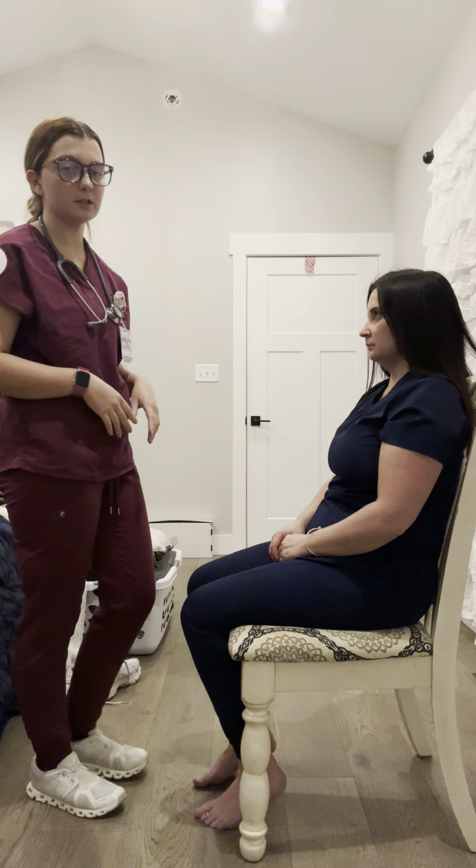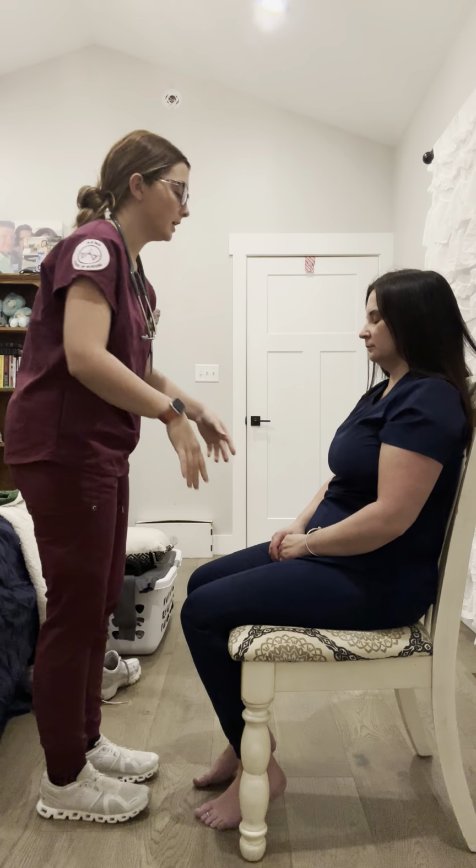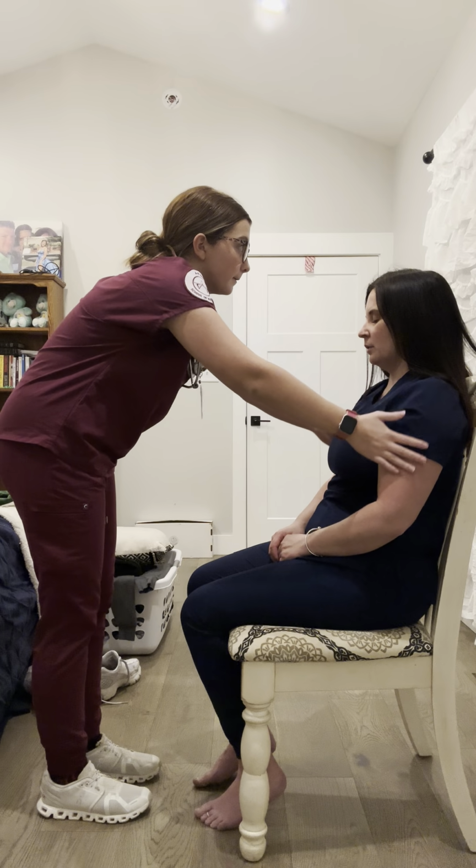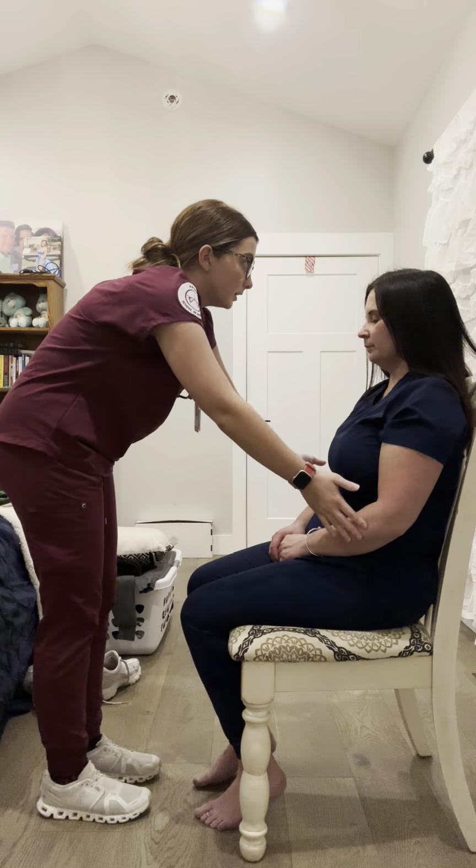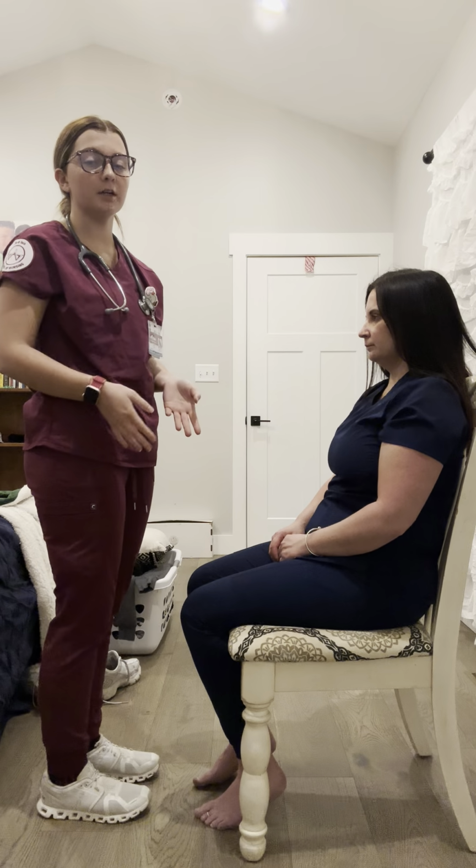Now we're going to be assessing her sensation. If you'll close your eyes, let me know where you feel my hands. Upper arm. Okay. Lower arm. All right. So that is all for her upper body.